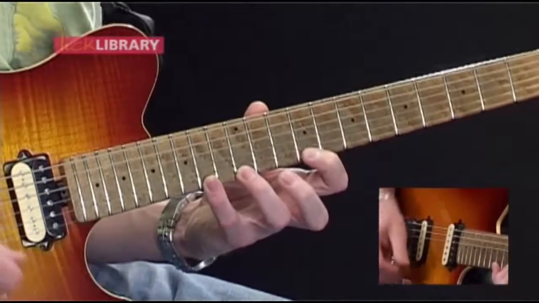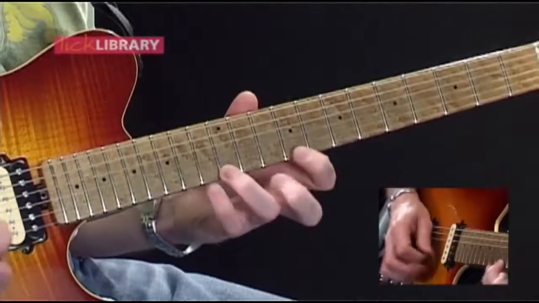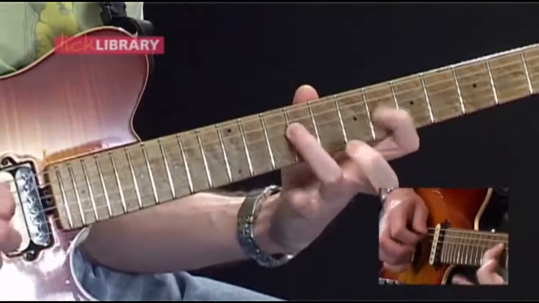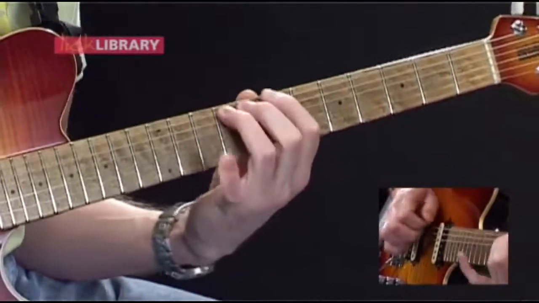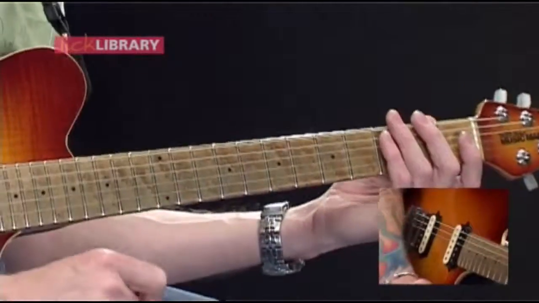So if I'm in the key of C sharp, I'm going to play a little pattern like that where I'm crossing over, in total, 3 shapes.